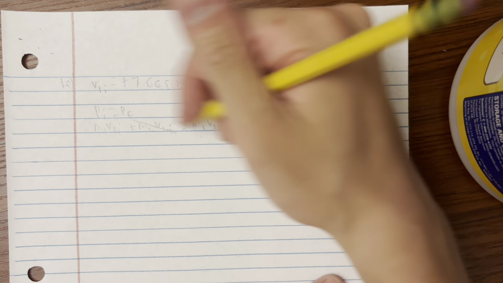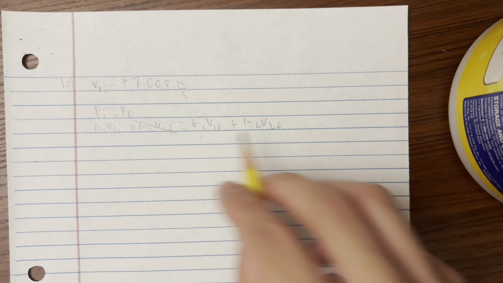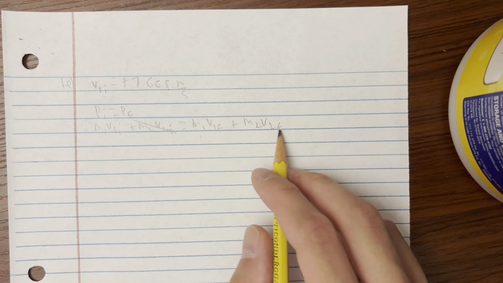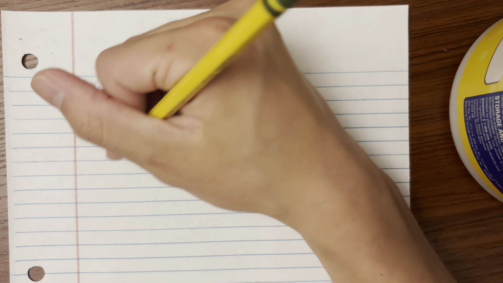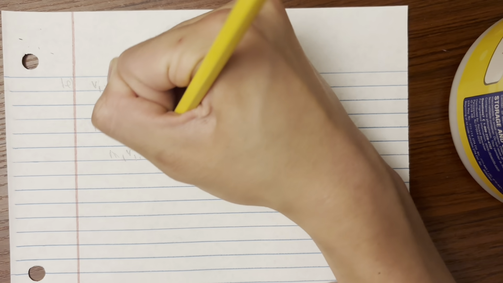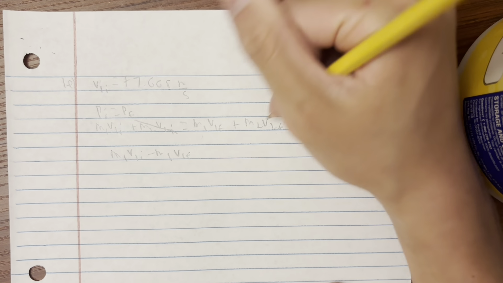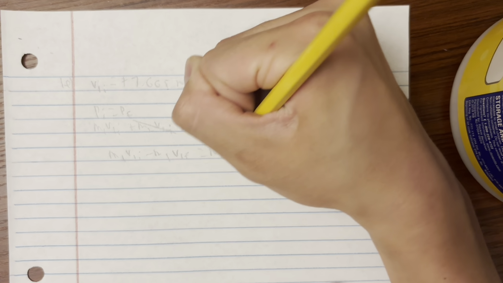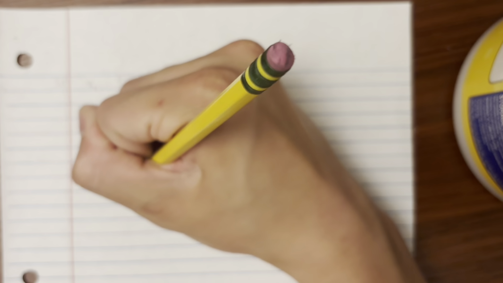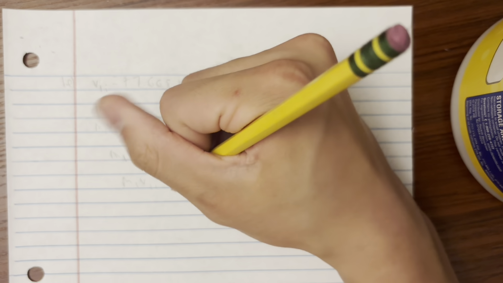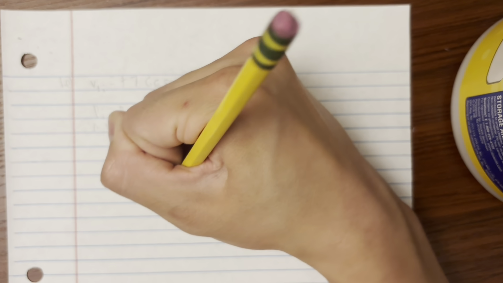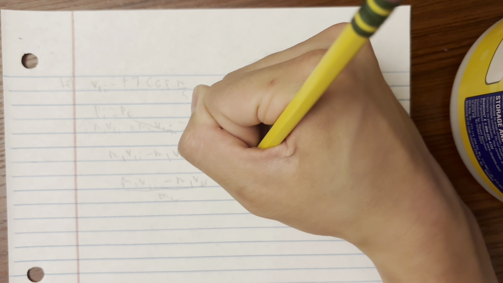We're trying to isolate for V2F, so we need to get rid of the variable we don't know, V1F. So I'm going to isolate it: M1 V1I minus M1 V1F is equal to M2 V2F. And you just divide both sides by M2, and you get M1 V1I minus M1 V1F all over M2, and that's how you find V2F.